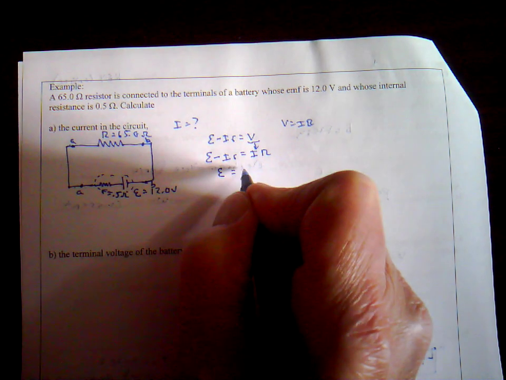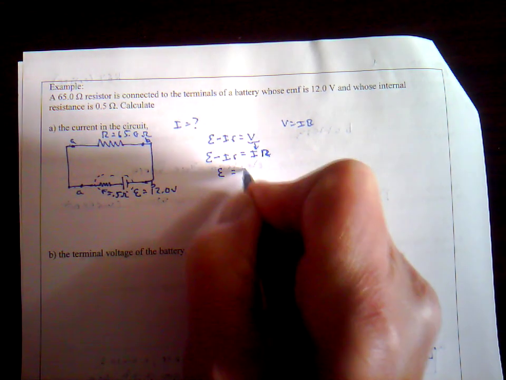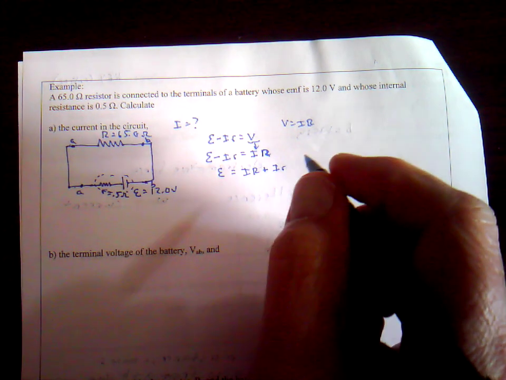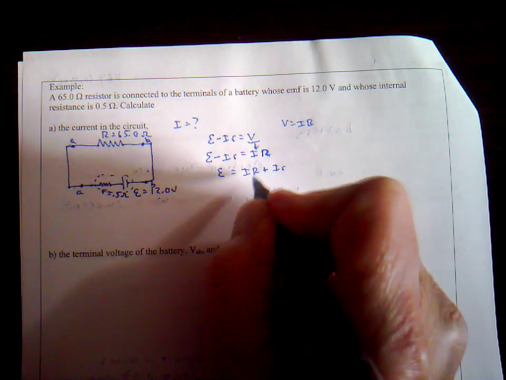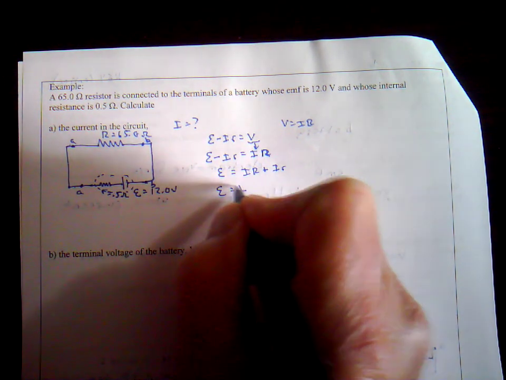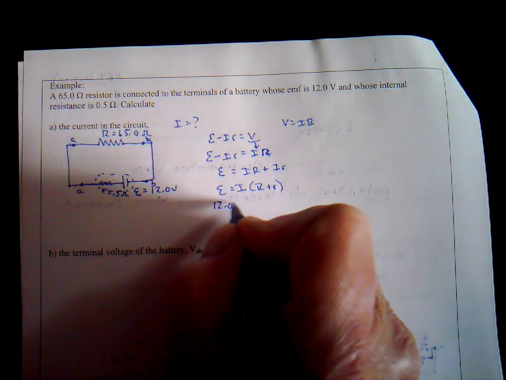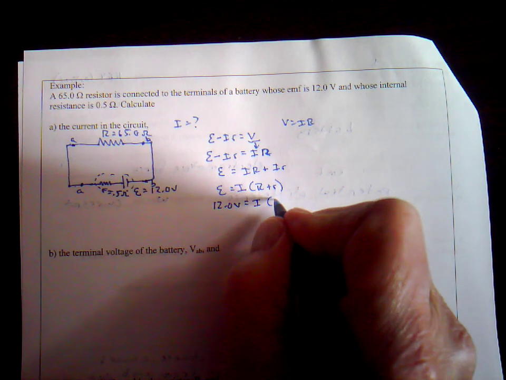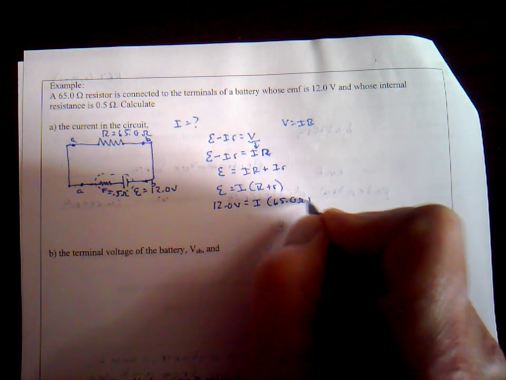So the EMF is equal to I times R plus I times internal resistance. This R is the resistor outside the battery. This r is the internal resistance. I can simplify this a little bit. I can factor out that I, so EMF is I times R plus r. I'm going to solve for this current, so now I have 12.0 volts equal to current times the resistance outside the battery, 65.0 ohms, plus the internal resistance, 0.5 ohms.